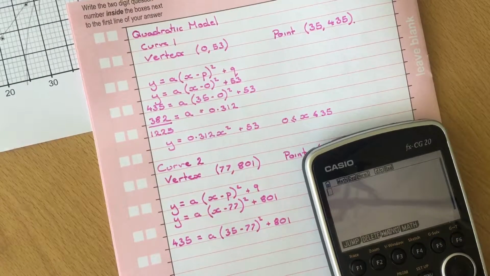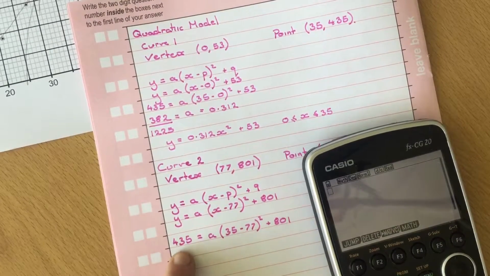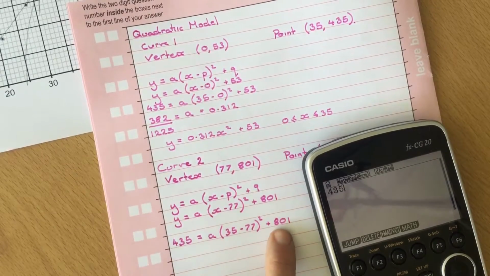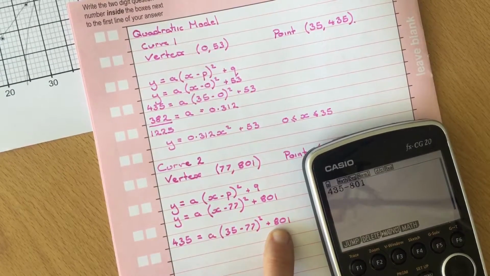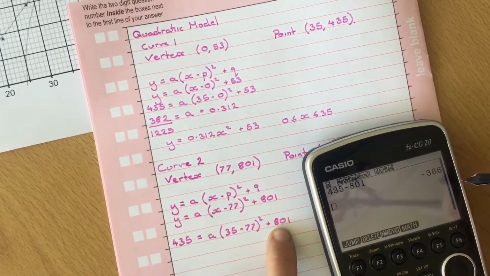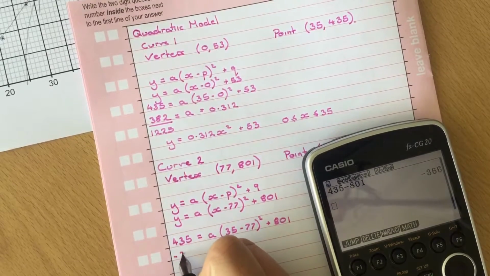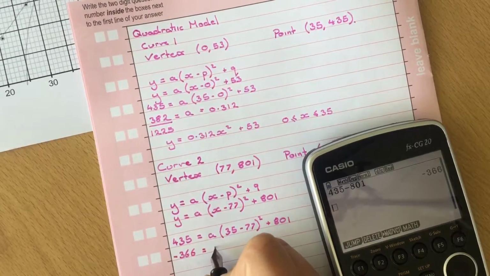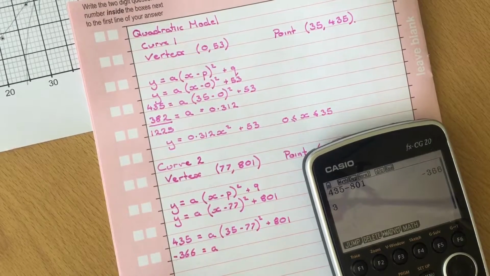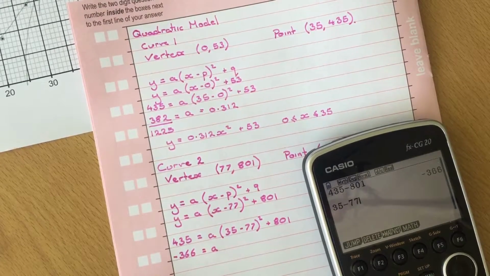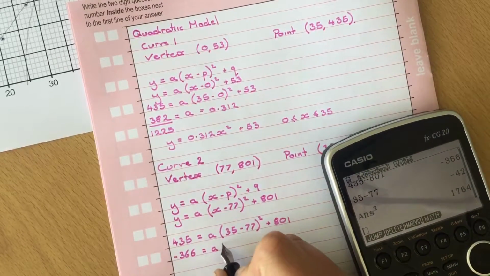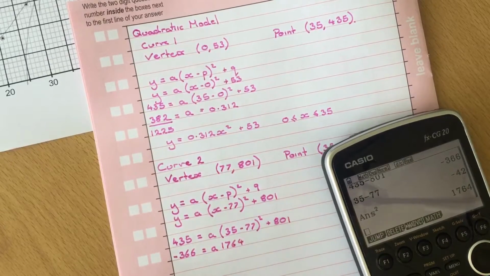Okay, so we've got our 435, so we're going to have to take off 801 from both sides, and that will give us minus 366, and then our a was multiplied by 35 minus 77 squared, which is 1764.